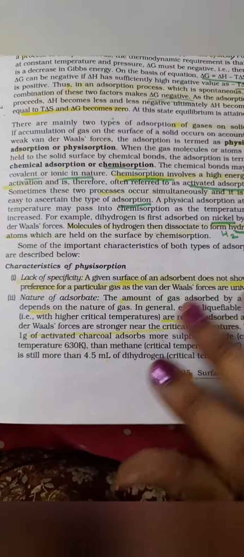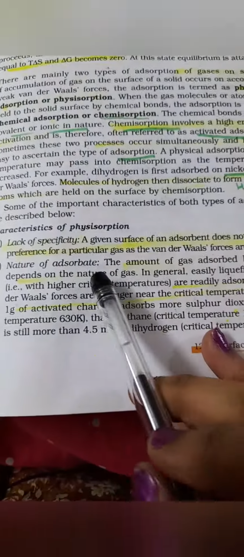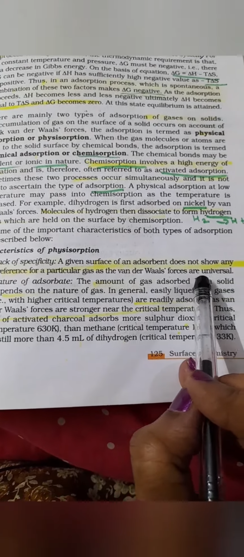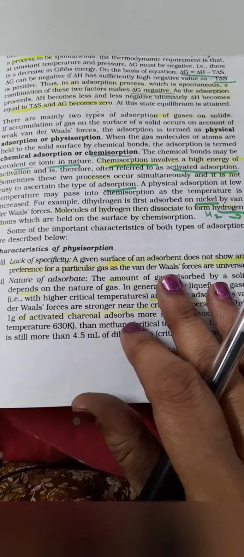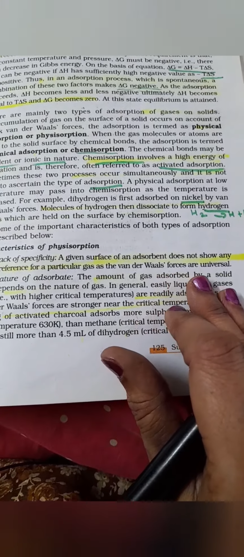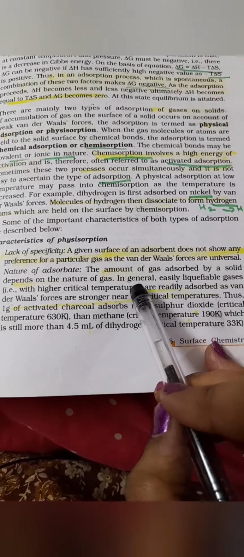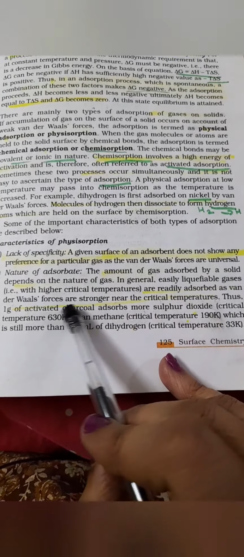Now, the important characteristics of physisorption. The first is lack of specificity, that is, a given surface of an adsorbent does not show any preference for a particular gas, as van der Waals forces are universal. Then, the amount of gas adsorbed by a solid depends on the nature of the gas, the adsorbate. In general, easily liquefiable gases with high critical temperature are readily adsorbed, as van der Waals forces are strong near the critical temperature.